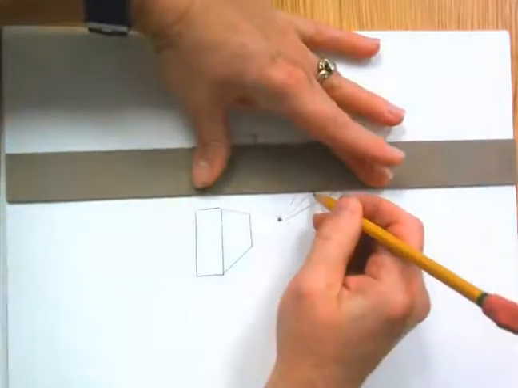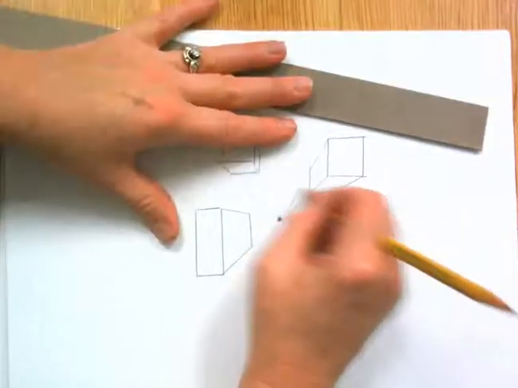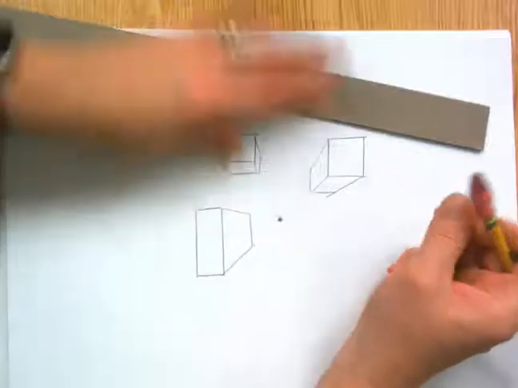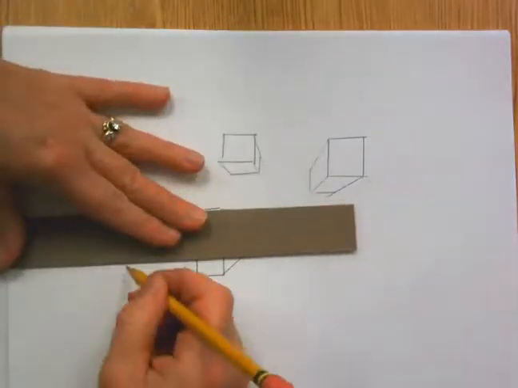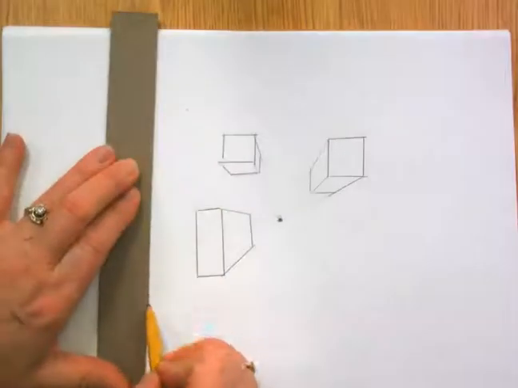Who can do the most? There's 3. Okay? Keep going, going, going. I'm going to draw one over here and you can see what it would look like if I run into this cube here.